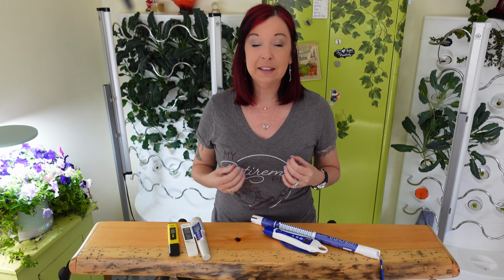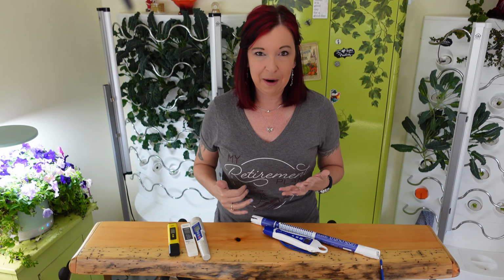Frequently used terms when it comes to nutrients with indoor gardening or hydroponics that you may have heard in the gardening communities are EC, ppm, TDS, and pH. EC is the electrical conductivity, which measures the electrical current that is transported through your nutrients and flowing into the water.